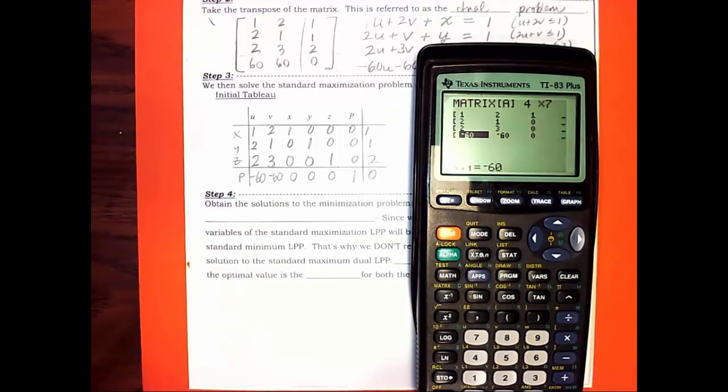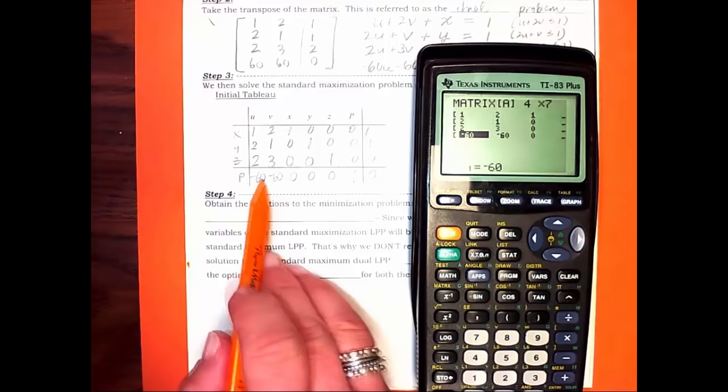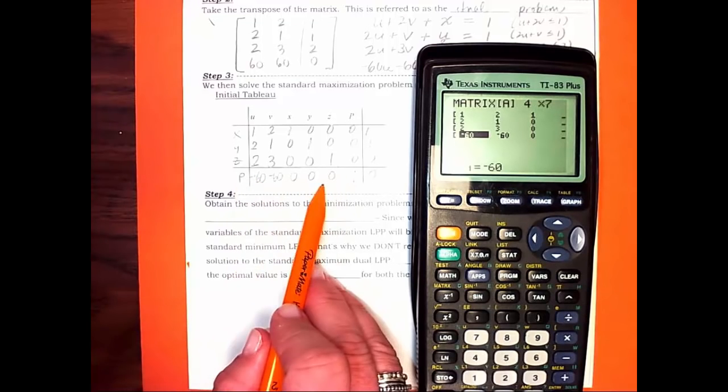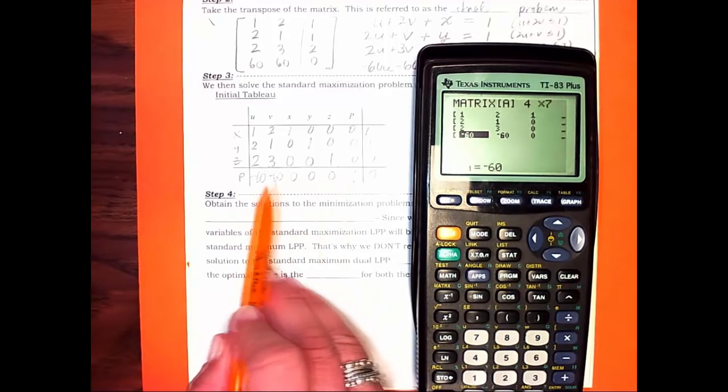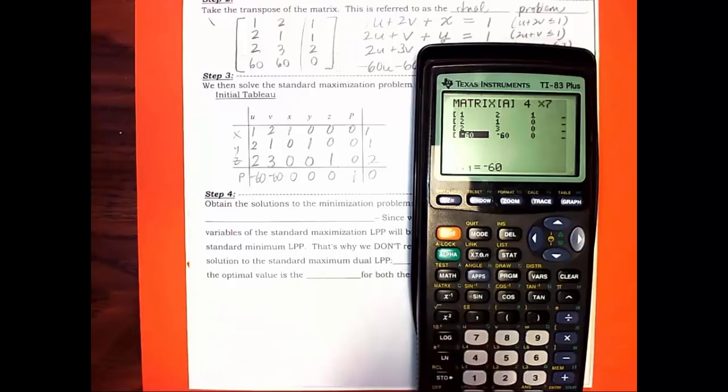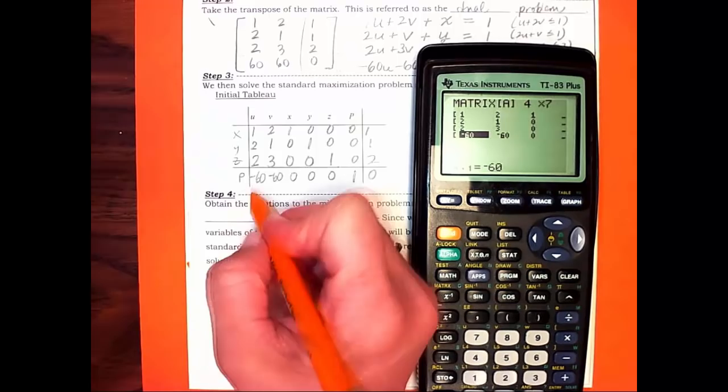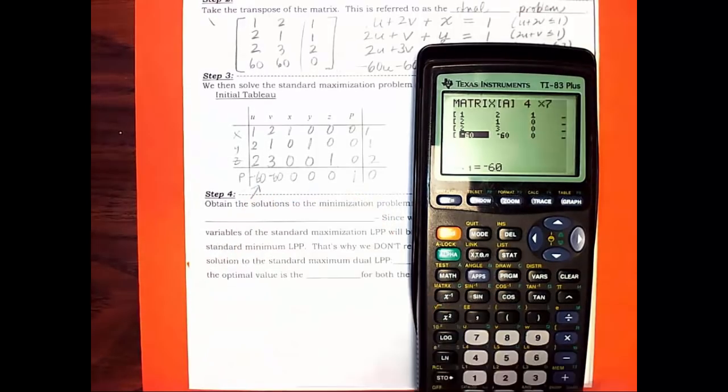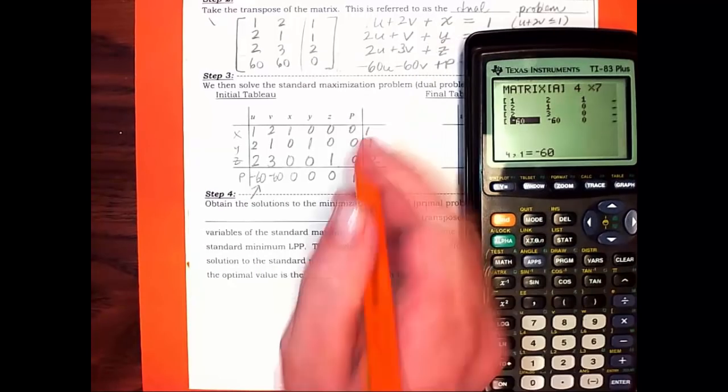Now you're ready to look at the comparison of the most negative numbers in this bottom section here, and you'll notice there's a tie. So when that happens, you just choose one, and it probably means that there's more than one optimal solution, but we only need one solution. So I'm just going to choose this one. And then we're going to do the test ratios.